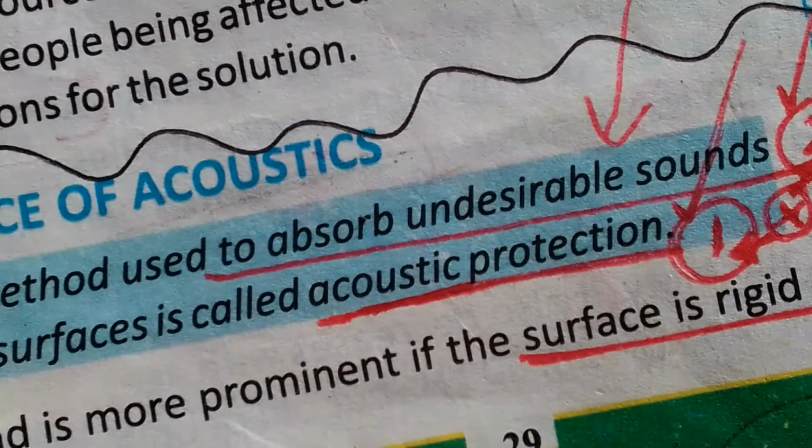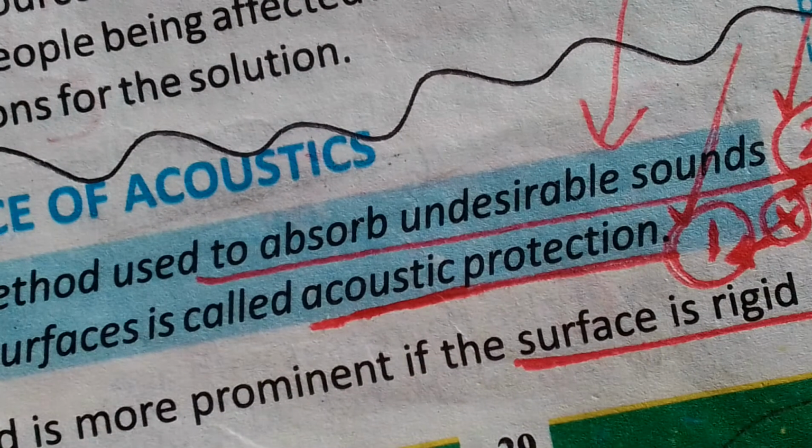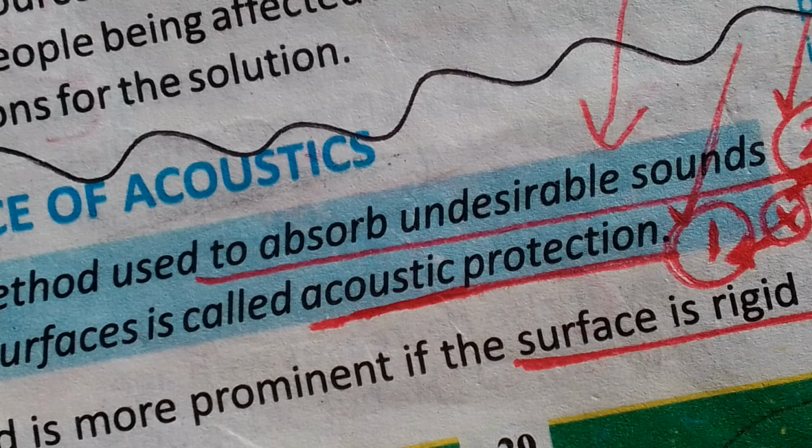Again, listen. What is acoustics? The science to control the sound waves using reflection and absorption. And that's all. These are the 5 definitions. You have to study, you have to memorize, and then you will have to describe it on some page.